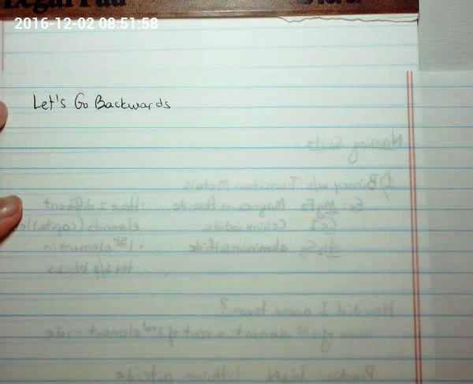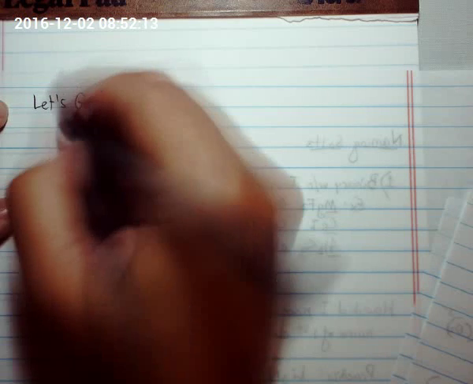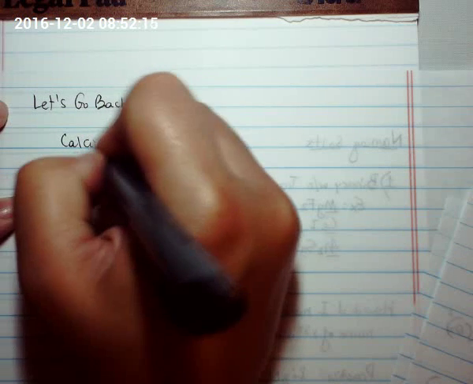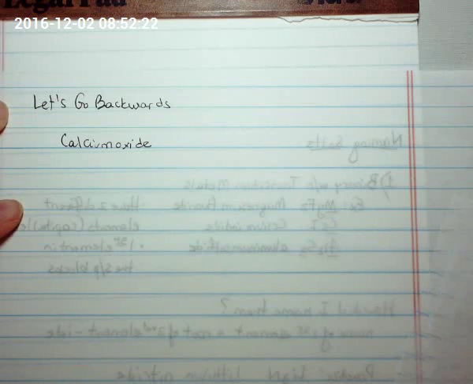Let's go backwards. Okay, so say I have calcium oxide and I have to go backwards. All right, so they're giving me the name and they want the formula instead. What do I do? I take calcium and I know what?